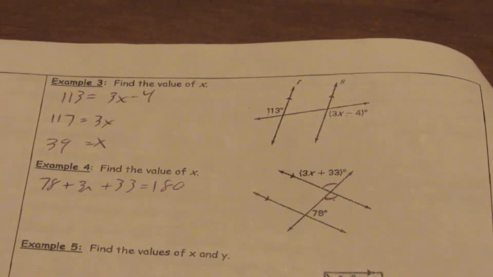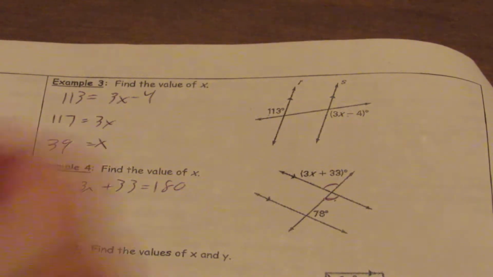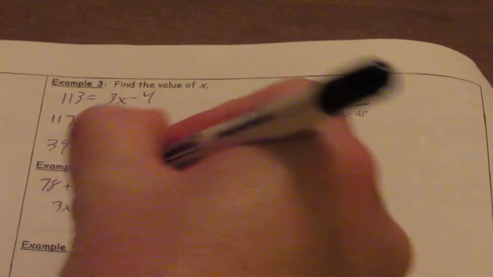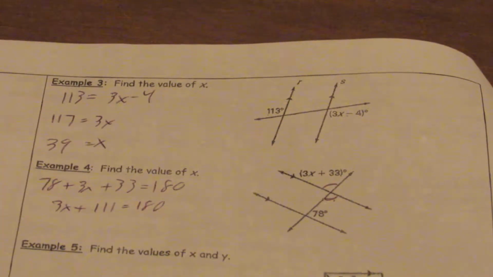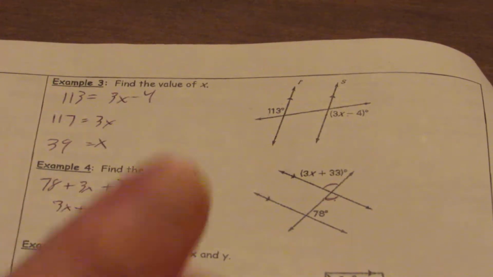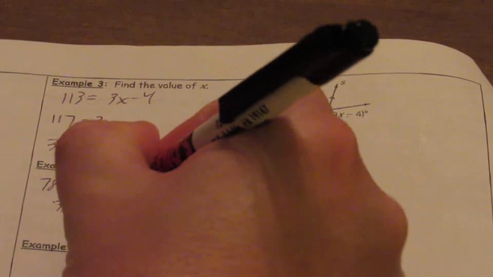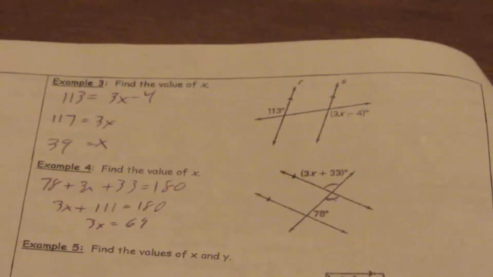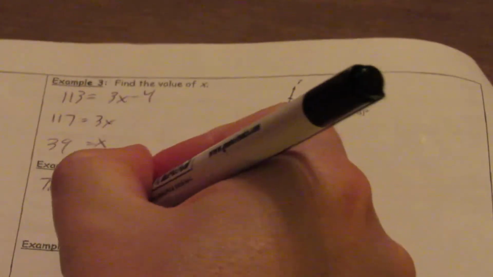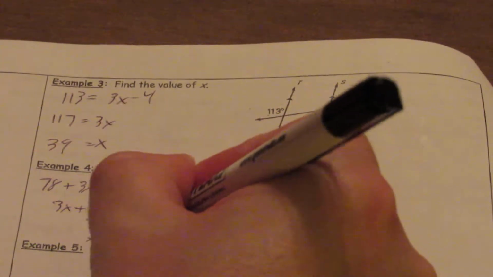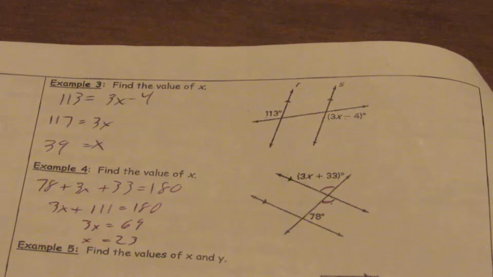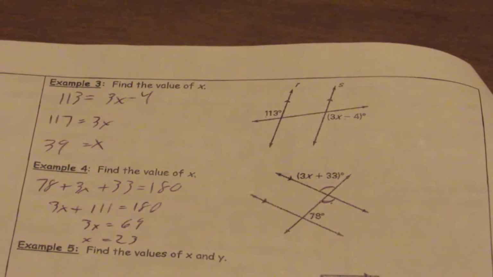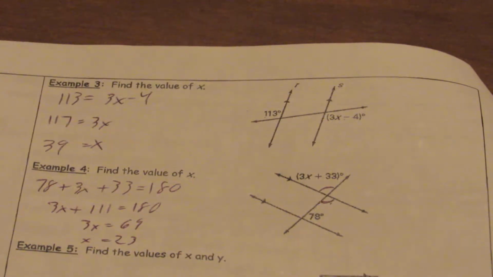Again, once I get the setup, I'm just solving. So 3x plus 111 equals 180, adding the 78 and 33. Subtract the 111, I get 3x equals 69. Divide by 3, I get x equals 23. Example 5 asks me for x and y.